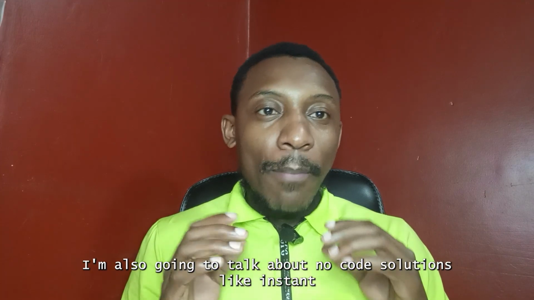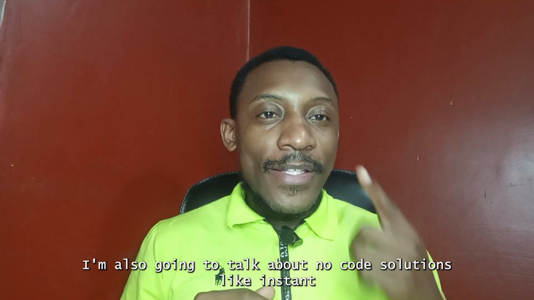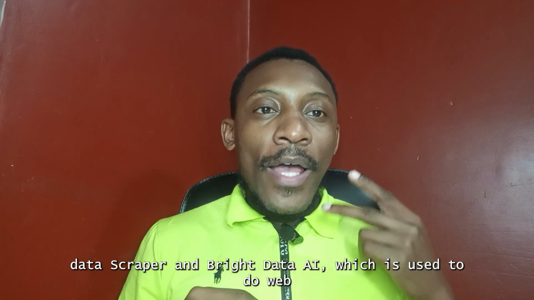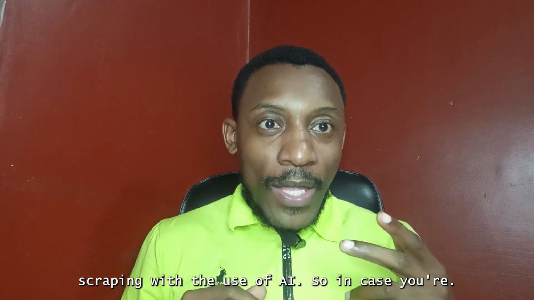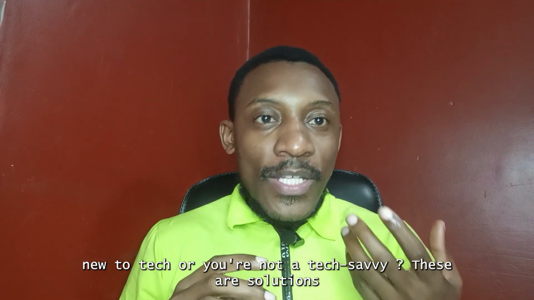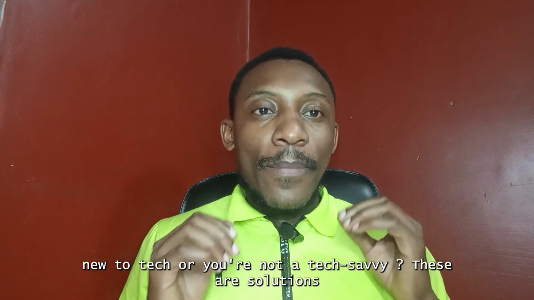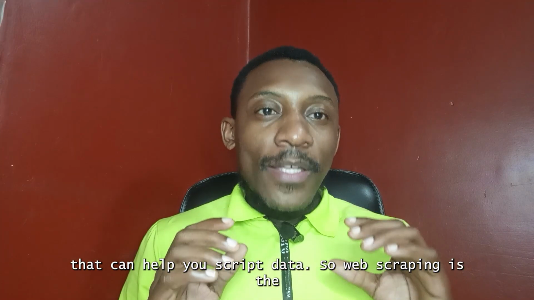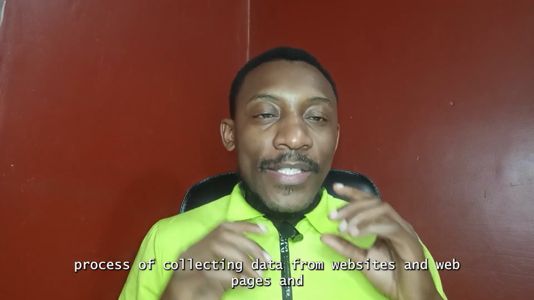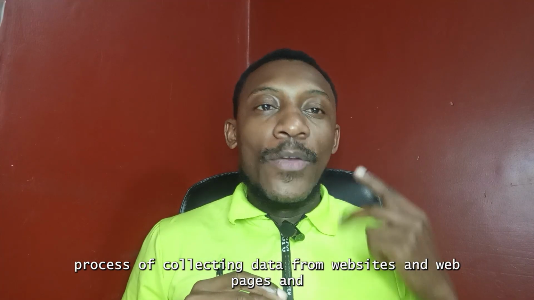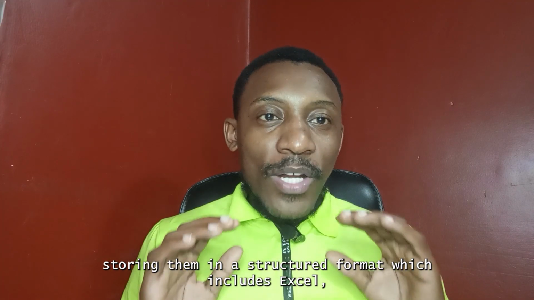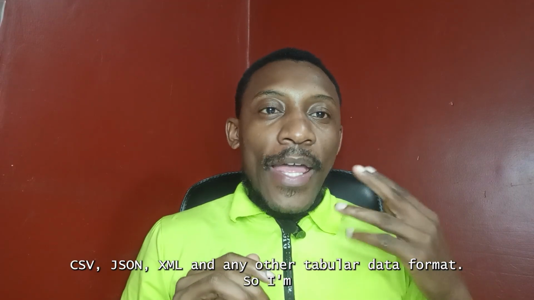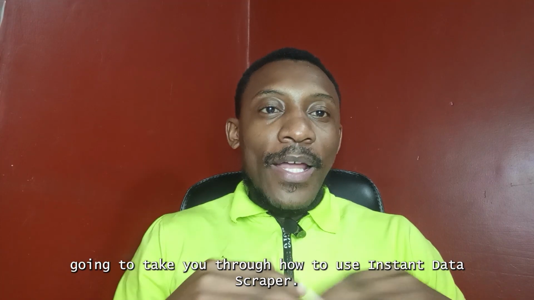I'm also going to talk about no-code solutions like Instant Data Scraper and Bright Data AI, which is used to do web scraping with the use of AI. So in case you're new to tech or you're not tech savvy, these are solutions that can help you scrape data. Web scraping is the process of collecting data from websites and web pages and storing them in a structured format, which includes Excel, CSV, JSON, XML, and any other tabular data format.